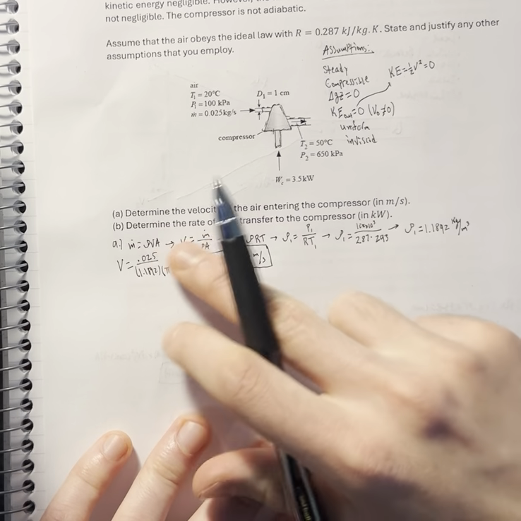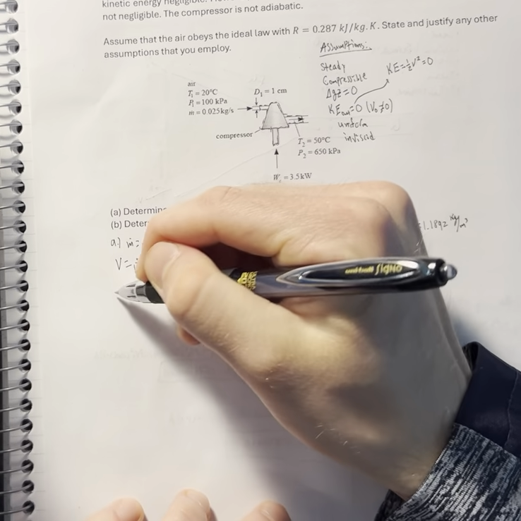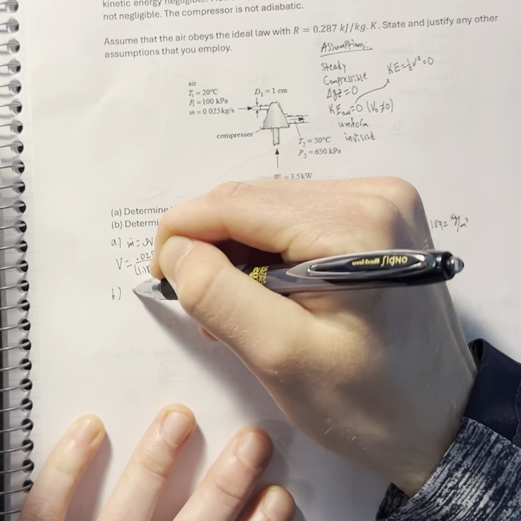All right, now part B, this is where the actual energy equation comes in. So the thermo form of the energy equation.